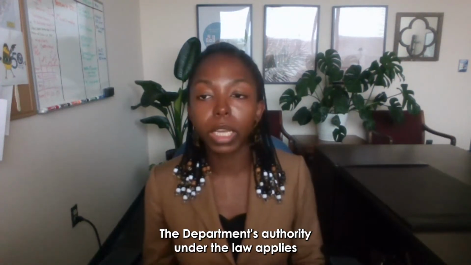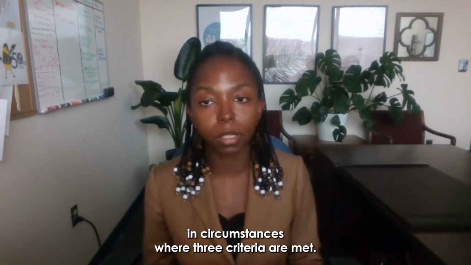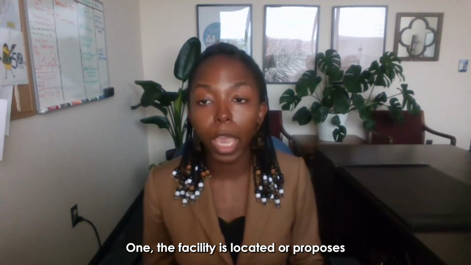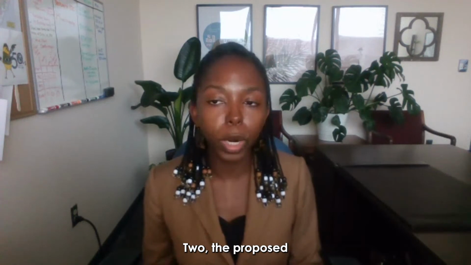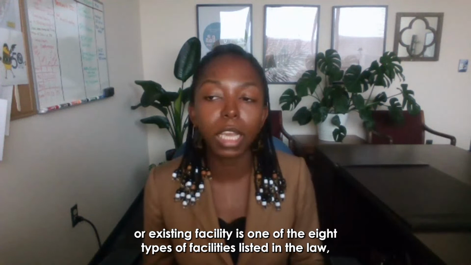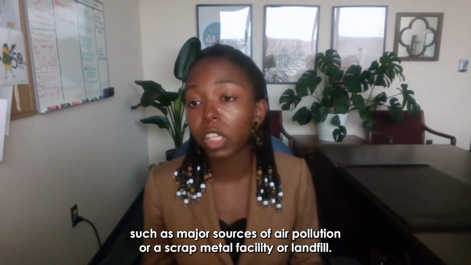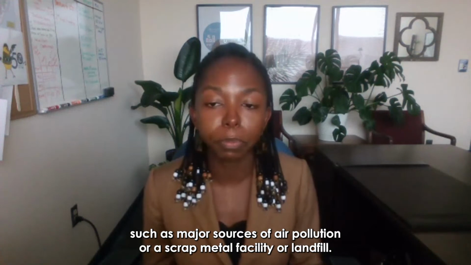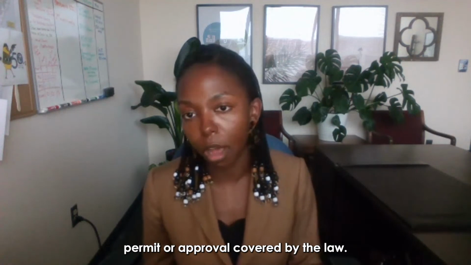The department's authority under the law applies in circumstances where three criteria are met. One, the facility is located or proposes to be located in an overburdened community. Two, the proposed or existing facility is one of the 8 types of facilities listed in the law, such as major sources of air pollution or a scrap metal facility or a landfill. Third, the applicant seeks the type of NJDEP permit or approval covered by the law.